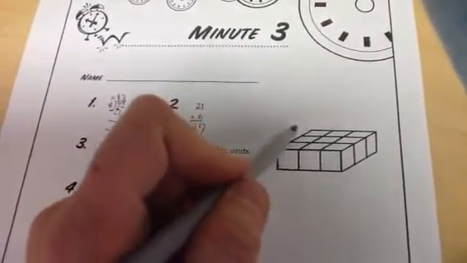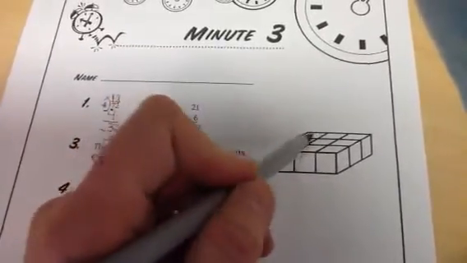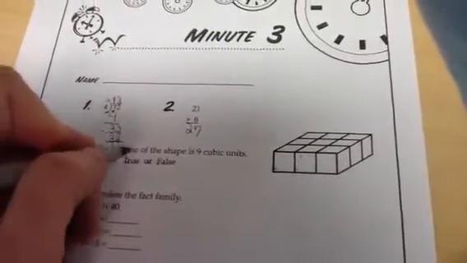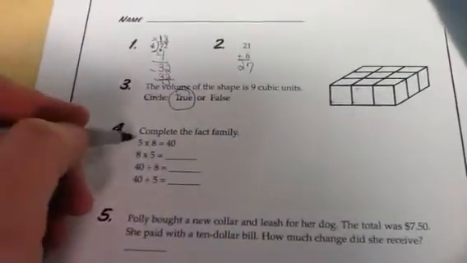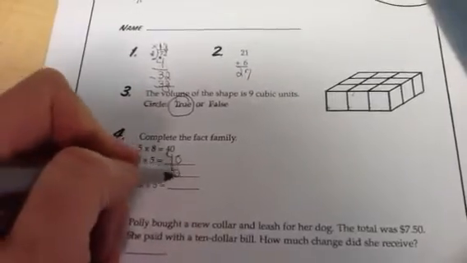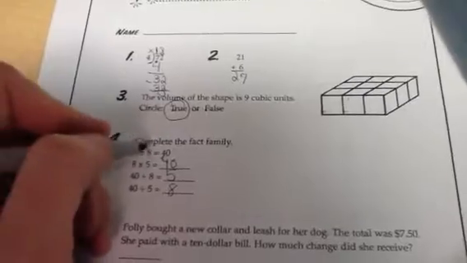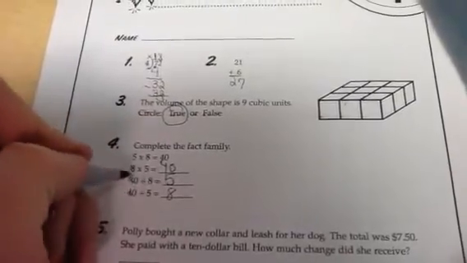1, 2, 3 in the front, 1, 2, 3 in the middle, 1, 2, 3 in the back. 3, 6, 9. So that is true. Fact family, we use the same numbers. 5 times 8 is 40, so 8 times 5 is 40. 40 divided by 8 is 5. 40 divided by 5 is 8.